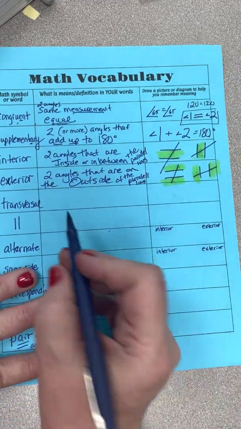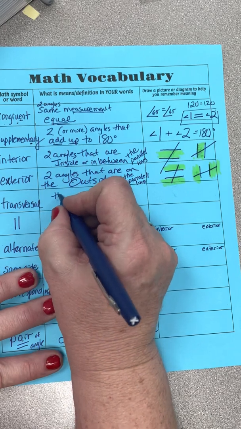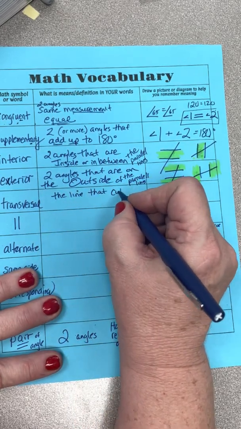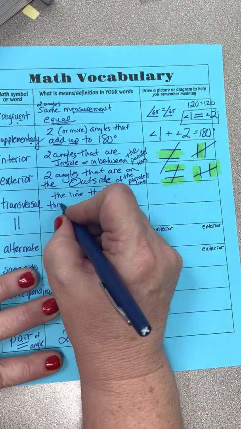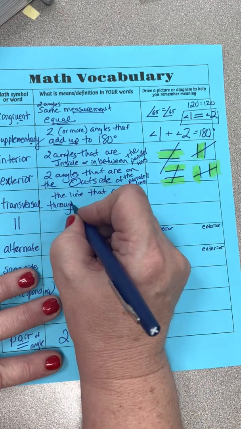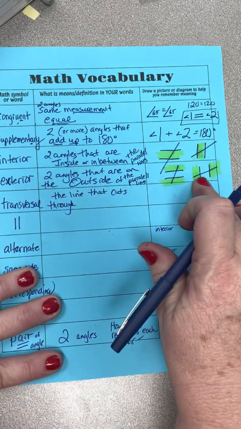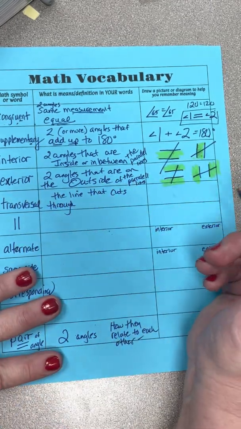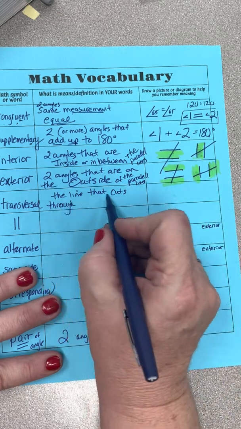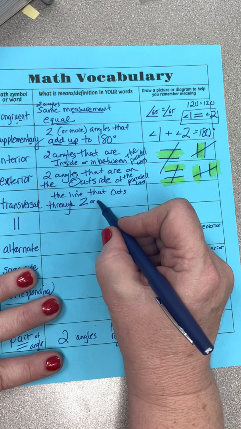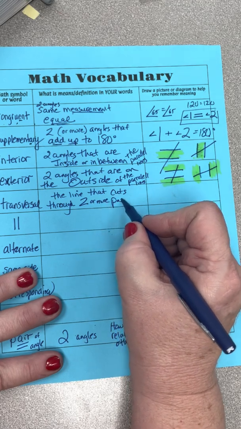Okay, transversal. The line that cuts through. Now, if I'm going too fast for you on the video, all you have to do is push pause until you get finished writing and drawing, and then push start again to finish the rest. The line that cuts through 2 or more parallel lines.